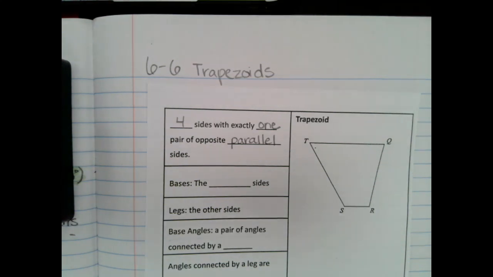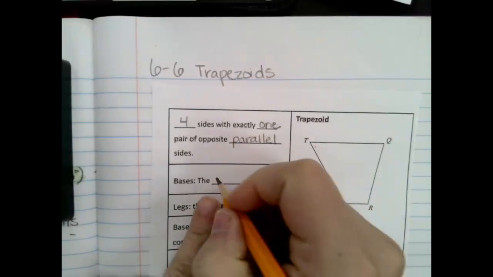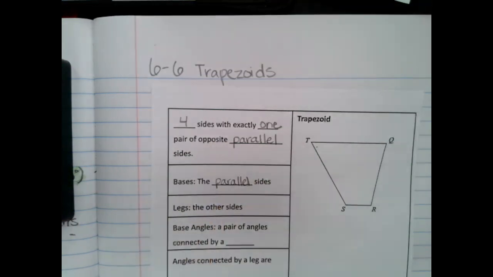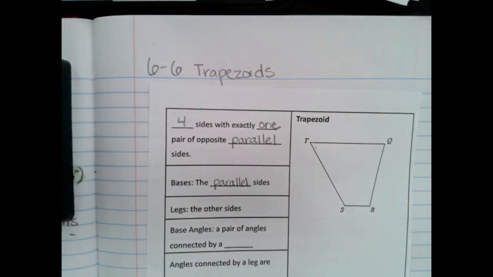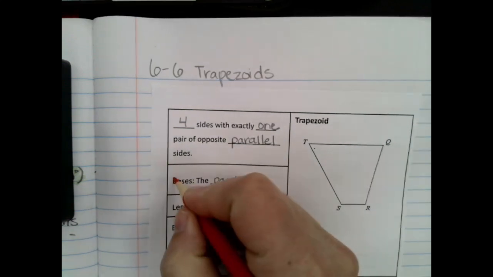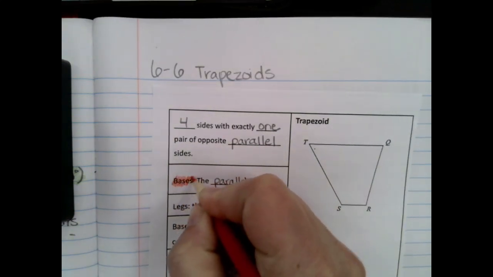Alright, and again we have a lot of vocabulary that goes with this. So first off we have our bases. Our bases are the parallel sides here. So I'm going to grab some colored pencils. I'm going to use 3 colored pencils today. If you'd like to use 3 as well, you can. I'm going to use red, yellow, and green. If you'd like to use those colors too, you can, but you do not have to.